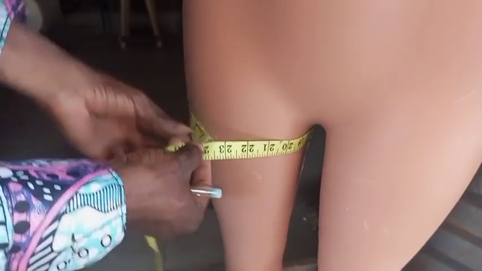So for the lap, that is the thigh. You measure the thigh. You measure it full. That is 24.